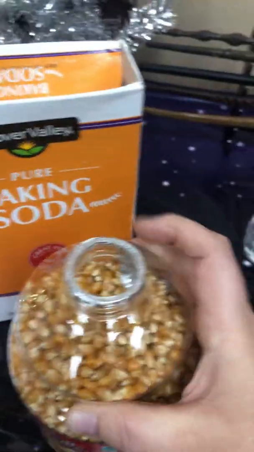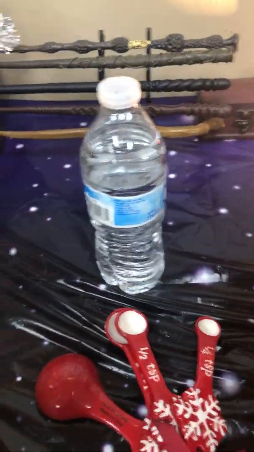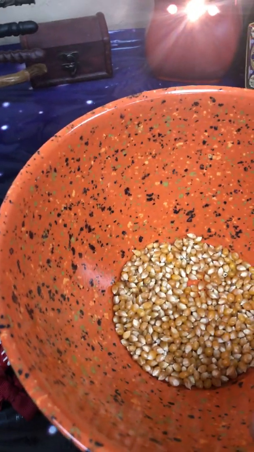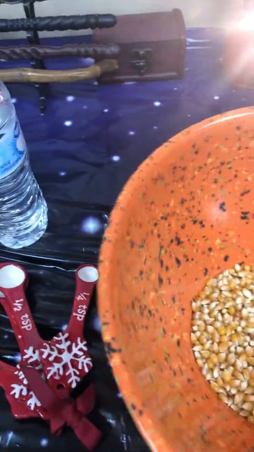Okay? So if you got a measuring cup, and it's a half a cup, okay? So there we go. This would be in a cooking pot that you could put on the stove at your house. I'm putting mine in a bowl, okay?